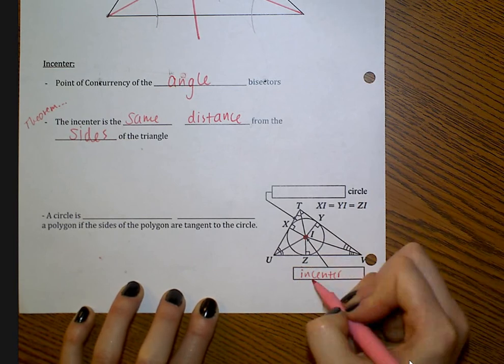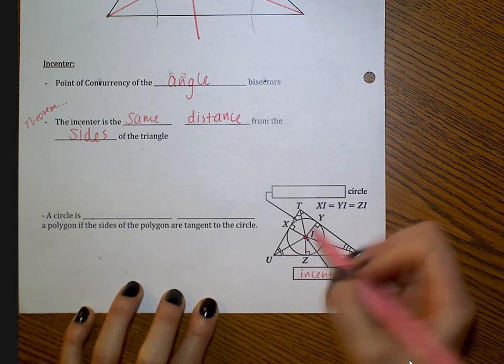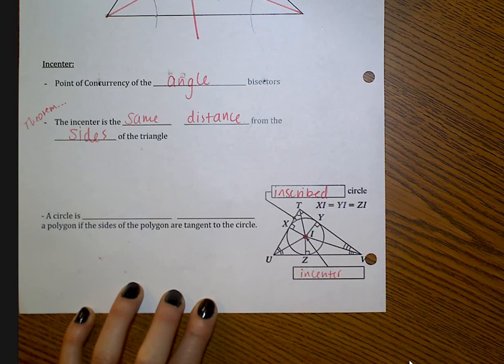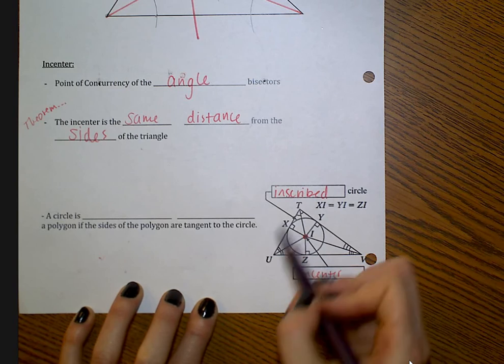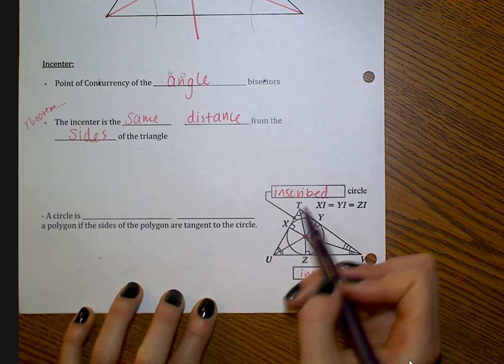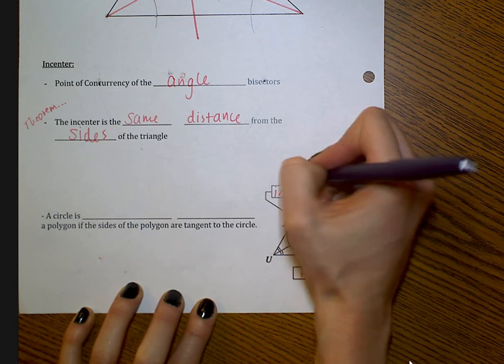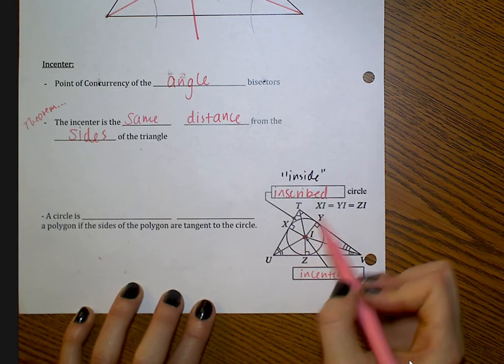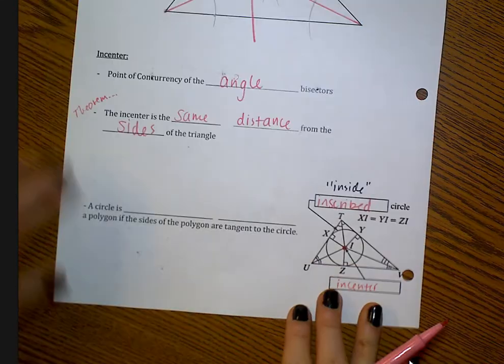The incenter is the center of the inscribed circle. And you can see the picture here. The circle is not around the triangle anymore. It's inside or inscribed. Kind of easy to remember, inside, inscribed. Okay, so center of the inscribed circle.